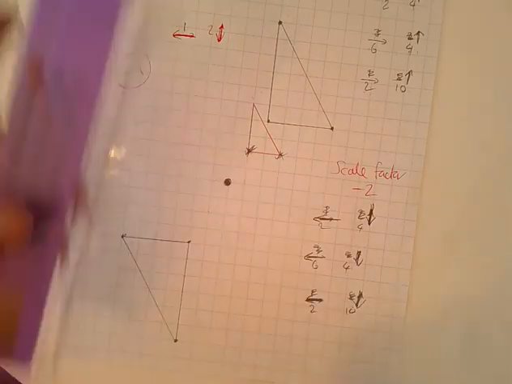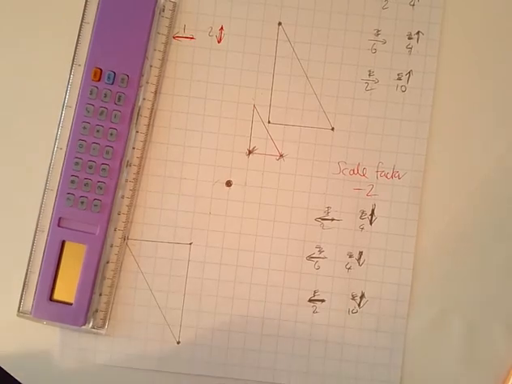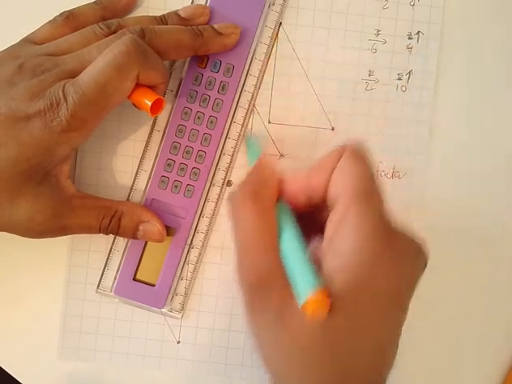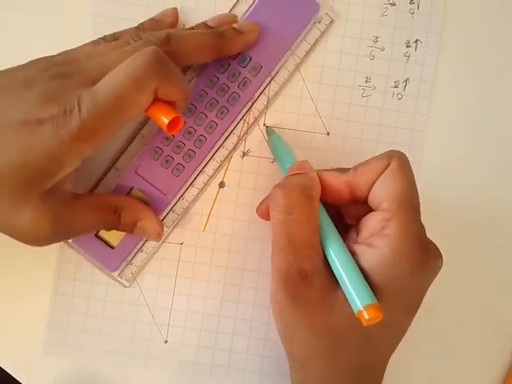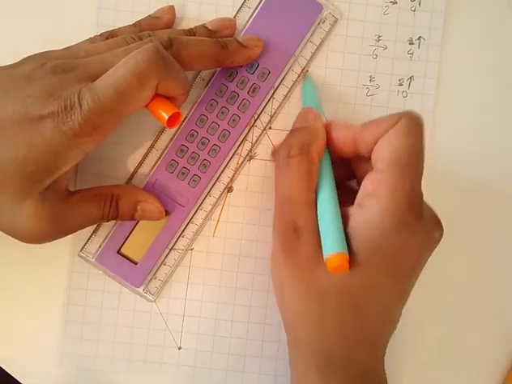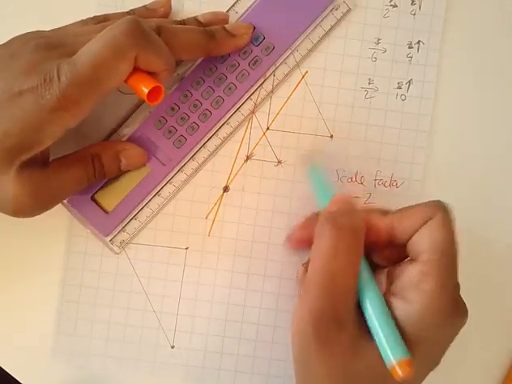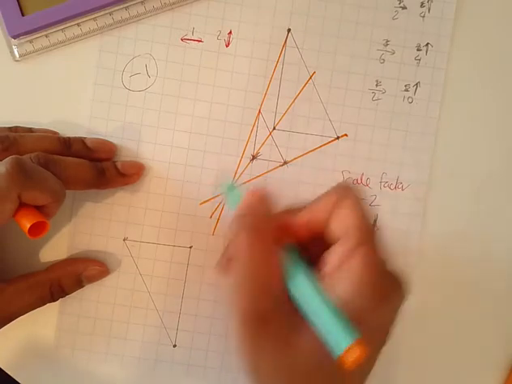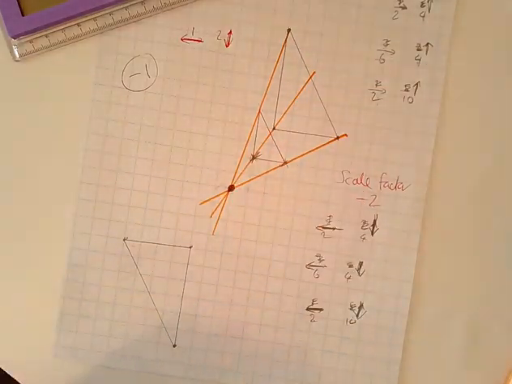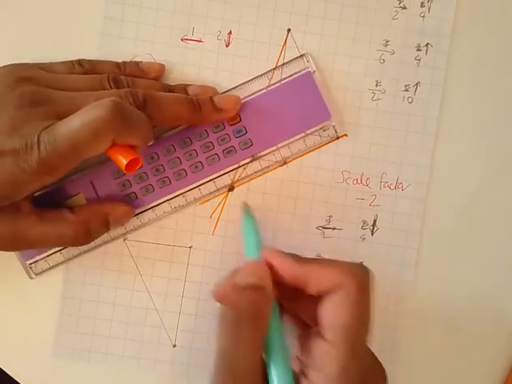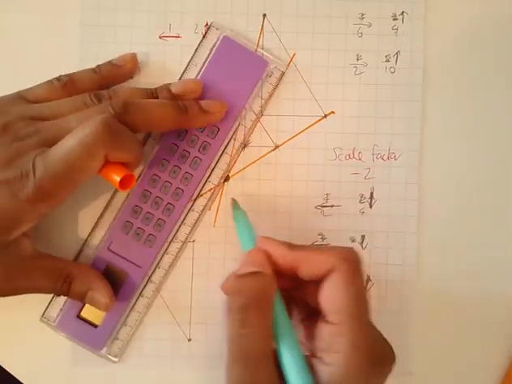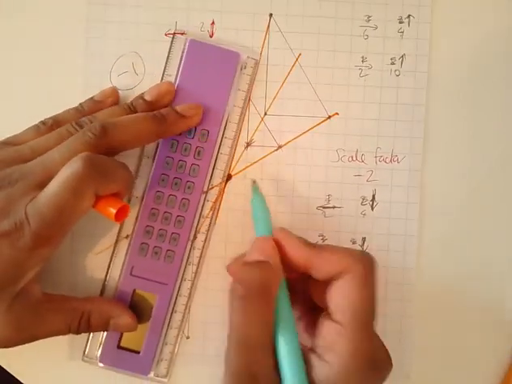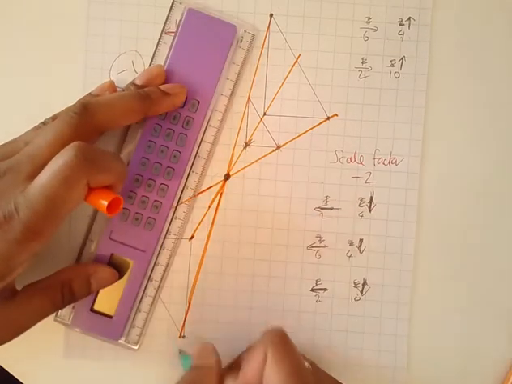One thing you probably notice is, this is not necessary to do in the exam for this question, but if I was to join the tops of the triangle, like so, and these bottom corners, and then those corners over here, all these rays go through the center of enlargement. If I was to extend these lines, let's see what happens. Look, it meets these corners, meets the corner, and obviously this one will meet this corner.